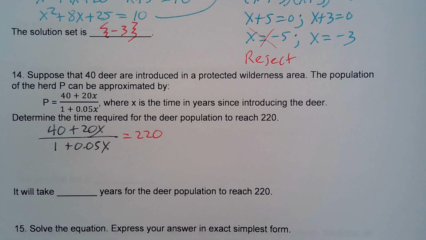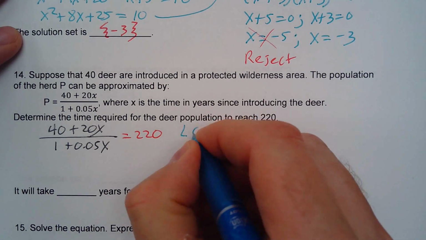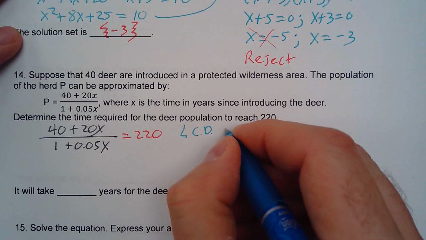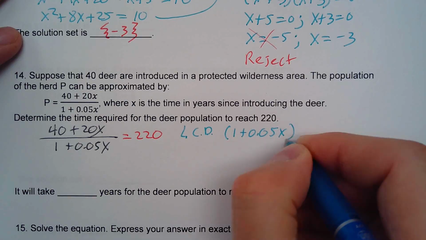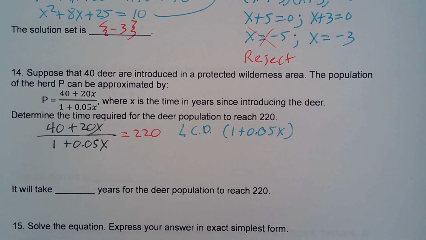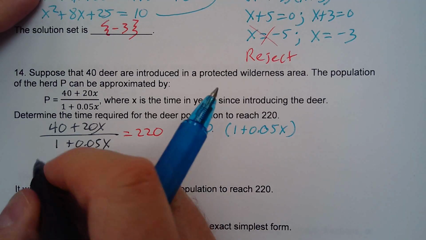My LCD will be that 1 plus 0.05x. I'm not going to worry about the restriction on the value of x because my x is time. It's got to be a positive number. My restriction here would be a negative number. So let's just go through and multiply through by our LCD.